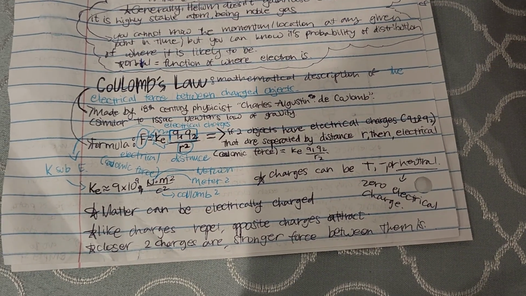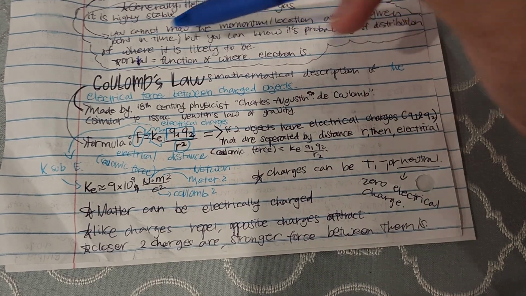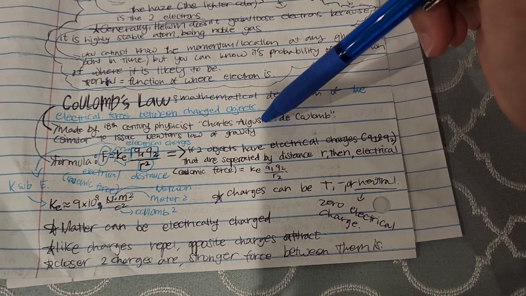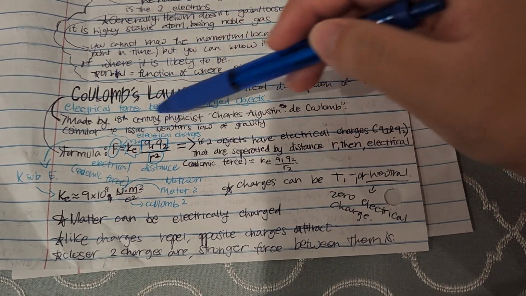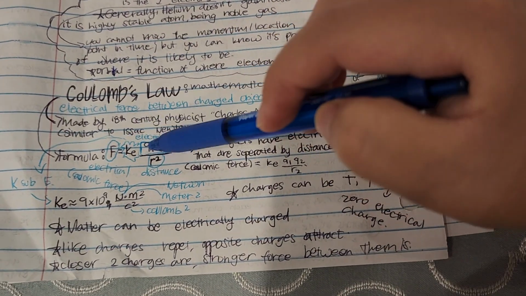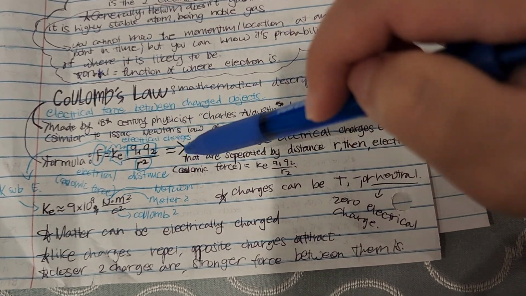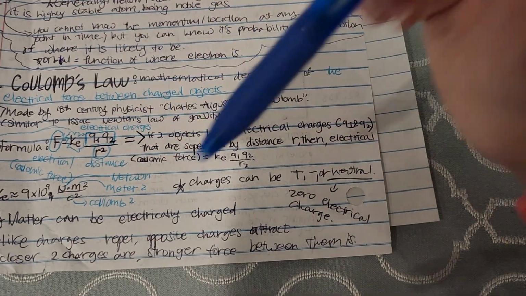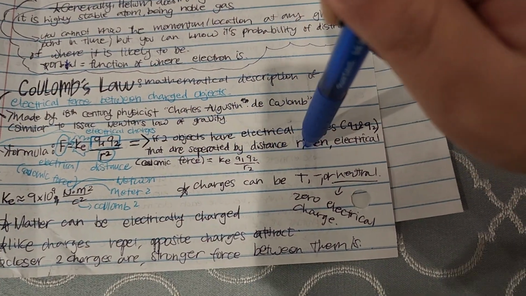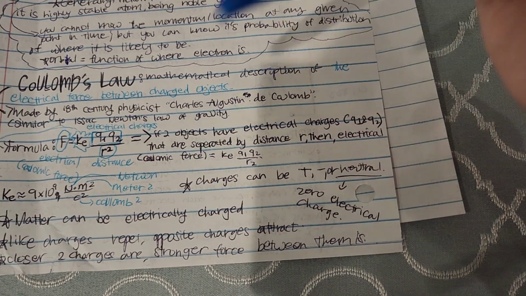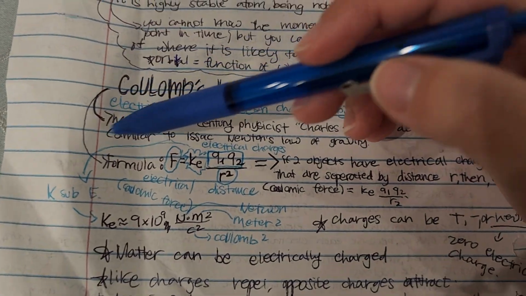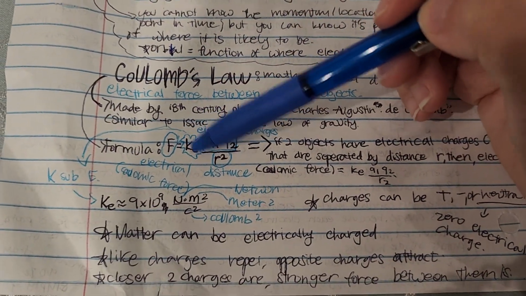Coulomb's law is a mathematical description of the electrical force between charged objects. It was made in the 18th century by physicist Charles Augustin de Coulomb, and it is similar to Isaac Newton's law of gravity. The formula for this law is F equals Ke Q1 Q2 divided by R squared. This means that if two objects have electrical charges Q1 and Q2 that are separated by distance R, then the electrical force is Ke Q1 Q2 over R squared. This is K sub E.